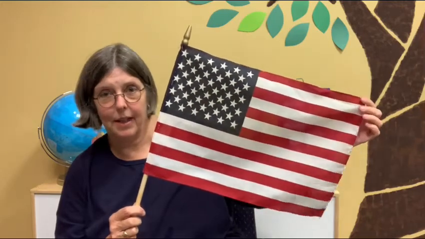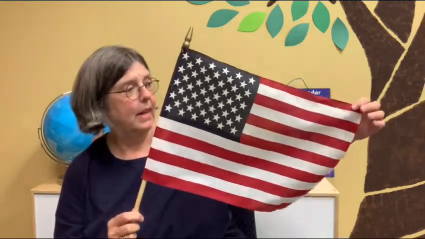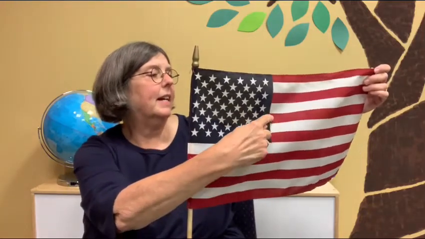All the states together make up the US. And there are, we should count them, stripes. 1, 2, 3, 4, 5, 6, 7, 8, 9, 10, 11, 12, 13 stripes of white and red.